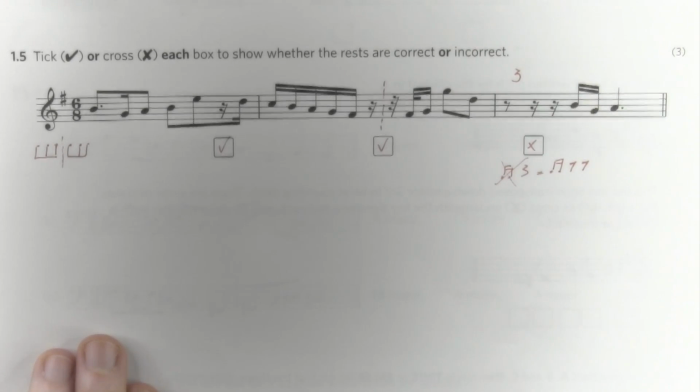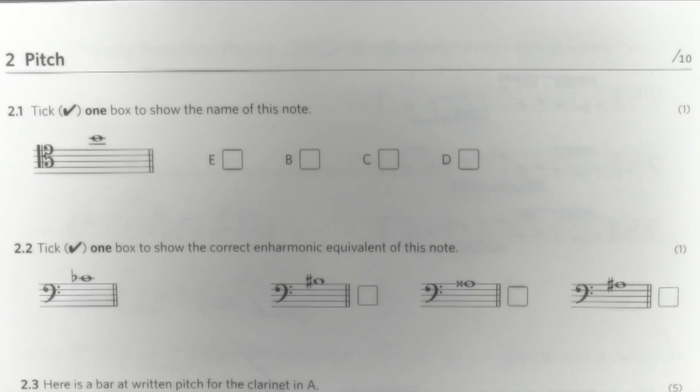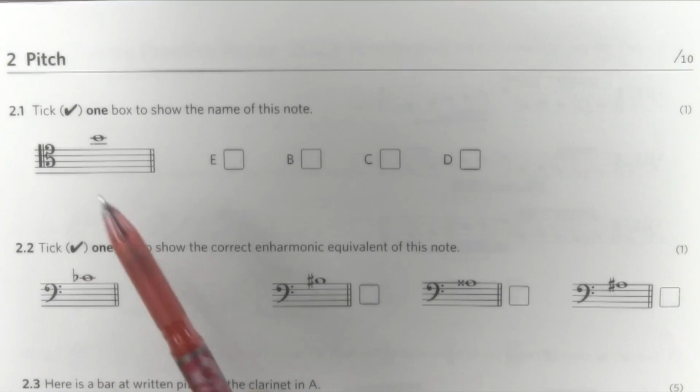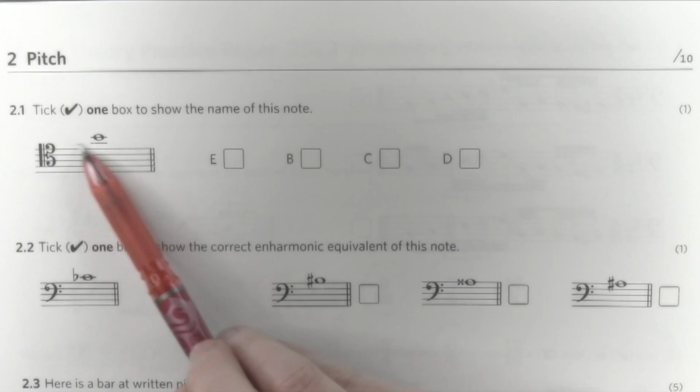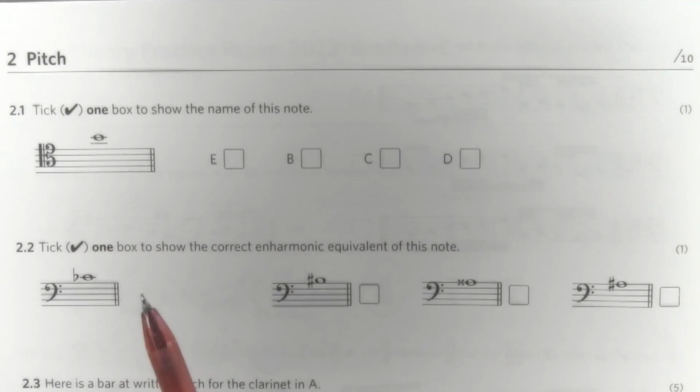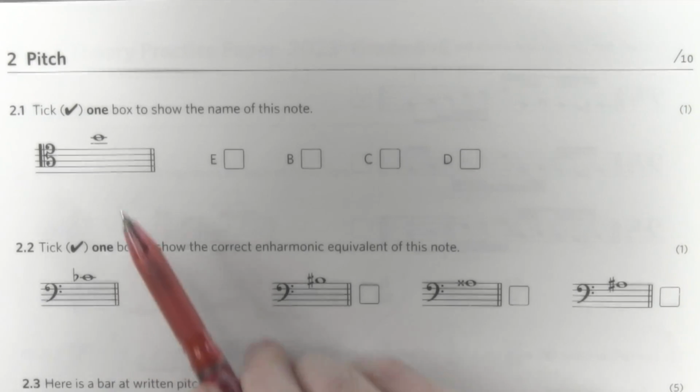Anyway, we finished section 1 in literally no time. Section 2. This section relates to pitch, and we need to answer 4 questions about it. In the first one, we have a note written in the tenor clef, and we need to read it. We need to say the name.